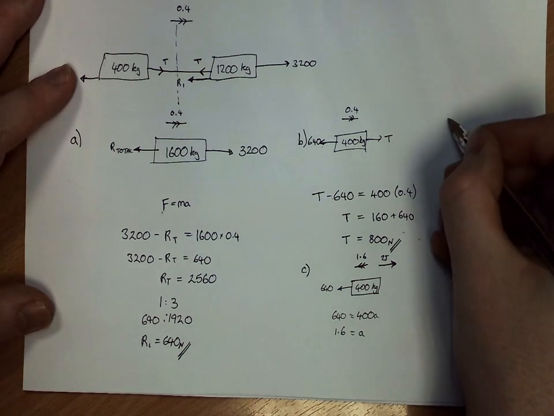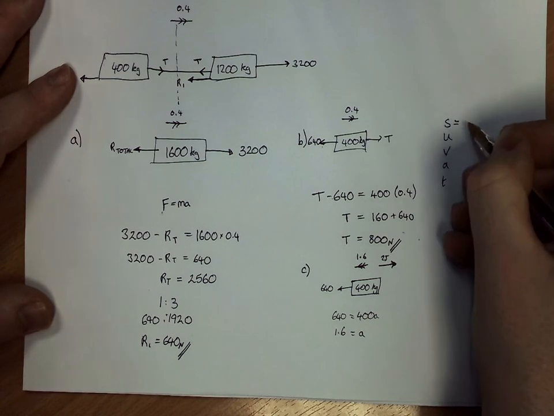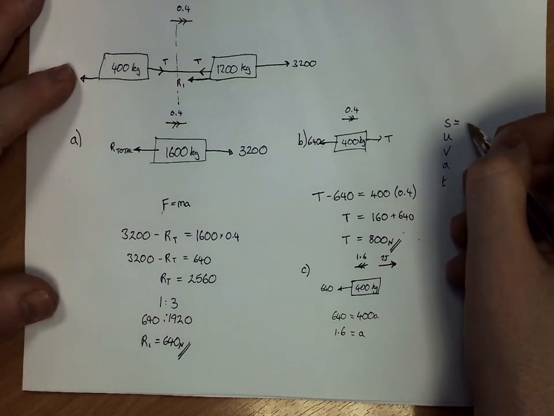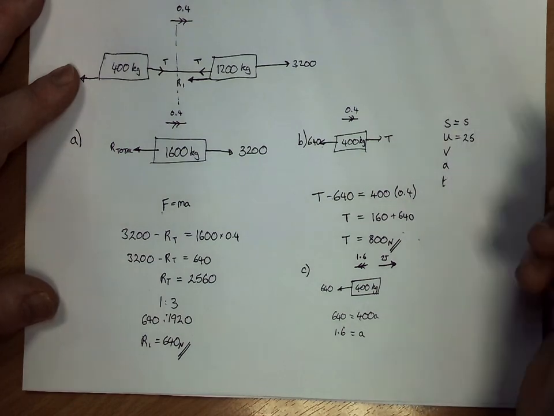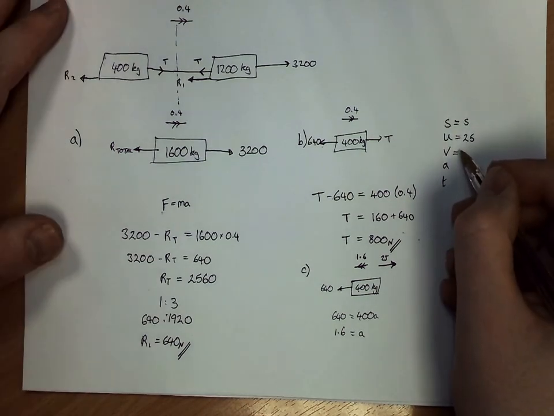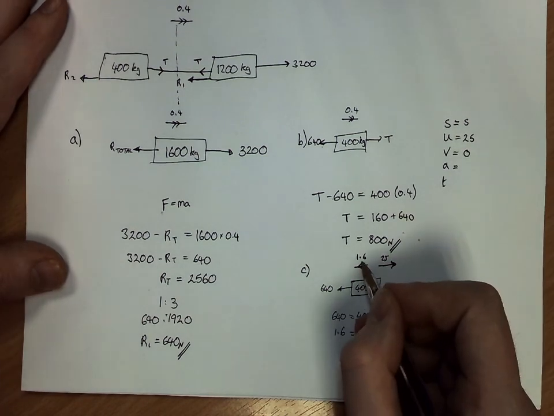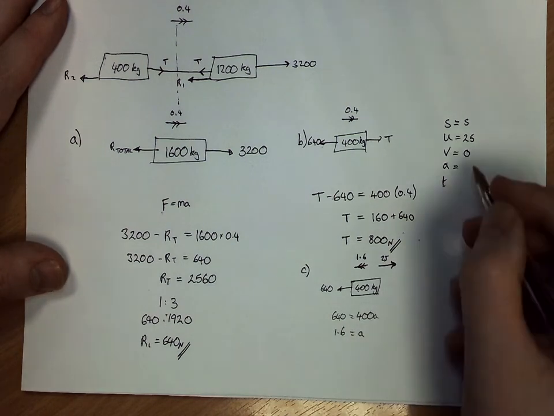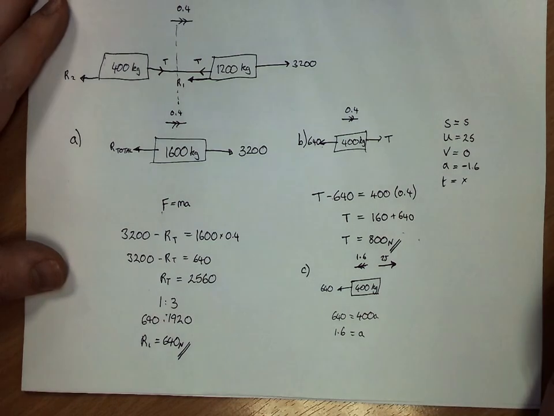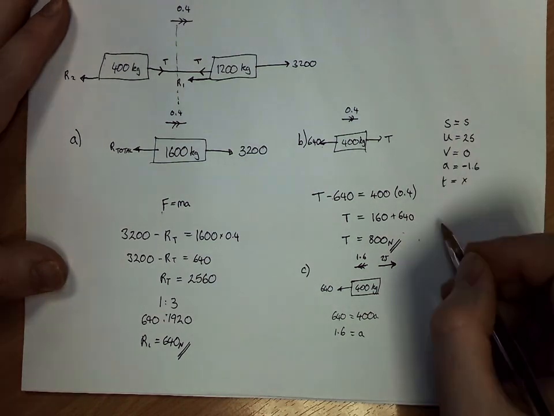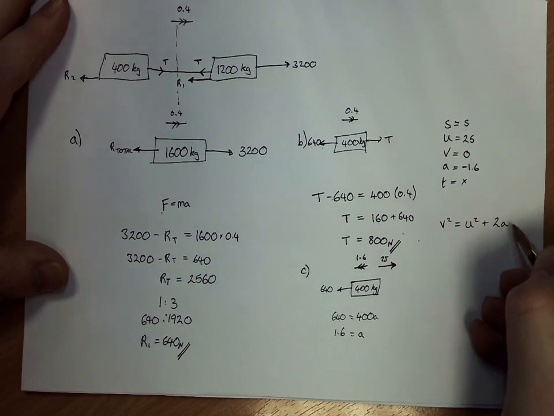I'm then going to use SUVAT. S is unknown and is what I'm trying to work out. U is 25 because that's the speed when the rope snaps. I'm trying to find out when it comes to rest, so V will be 0. Acceleration is 1.6. You need to be careful. The 1.6 is in the opposite direction to the 25, so it's going to be minus 1.6. And T I don't need to worry about. The equation linking S, U, V and A is V squared equals U squared plus 2AS.